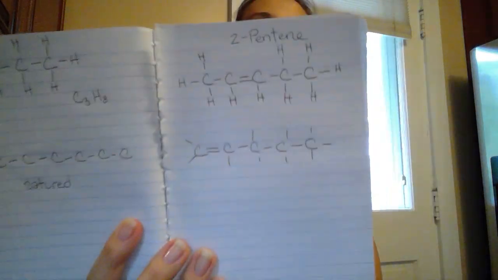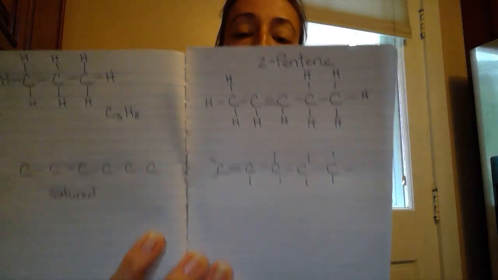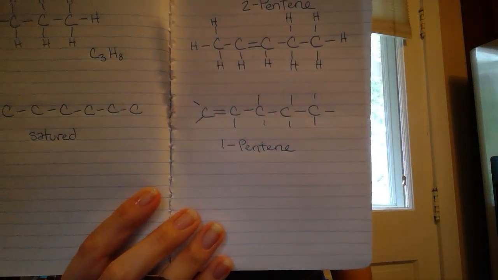And we name these based on the number of spots between the carbons where you put the double line. So in my first example, I put it in the second spot. So this would be 2-pentene because it's in spot 2. Whereas my example down below, I put it in the first spot, so that would be 1-pentene. Okay.